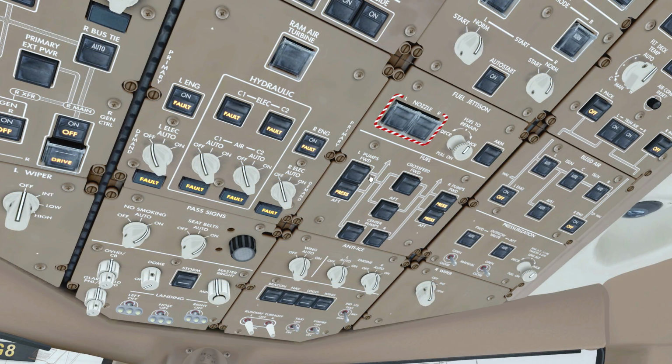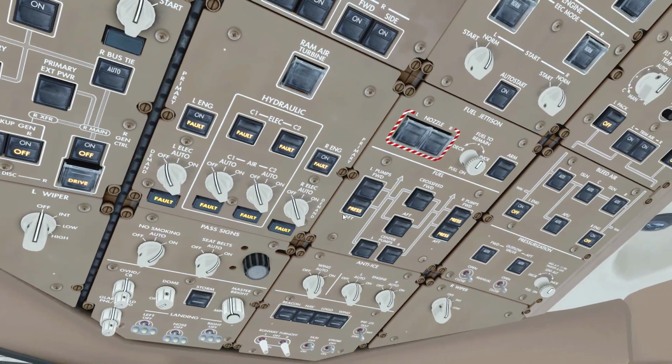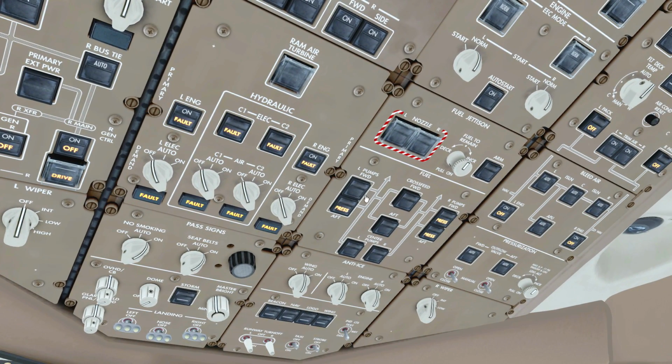Then we have the fuel panel, fuel pumps. Again, also a very interesting system. Now, basically you don't have to turn any of them on yet. Of course, the APU does need some fuel pump working, but the 777 already turns on one of the fuel pumps itself. So it's drawing fuel from this system right here.